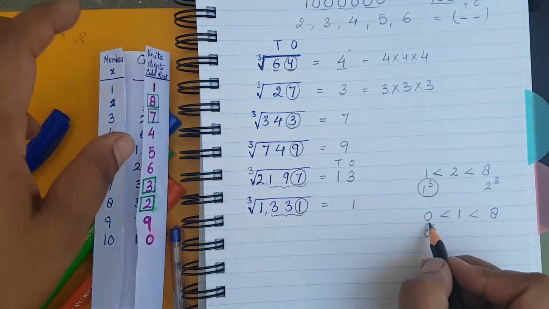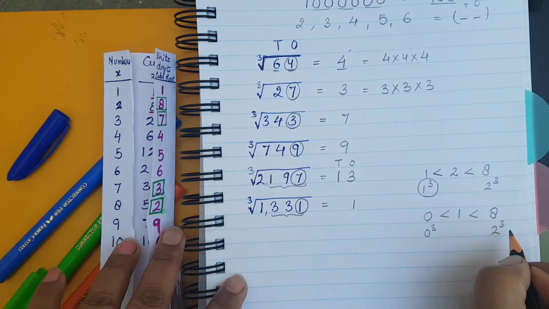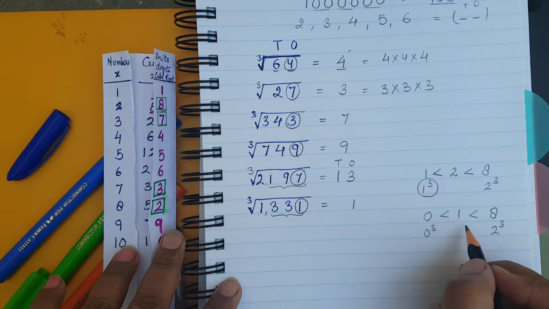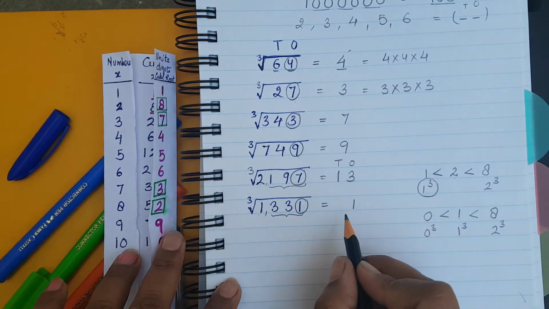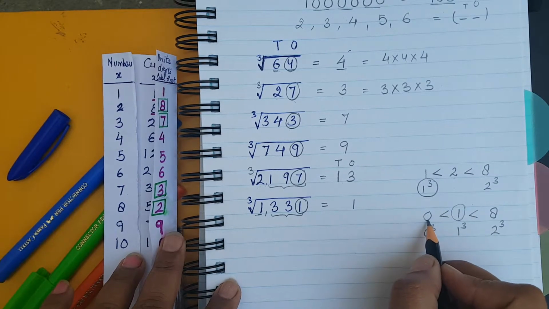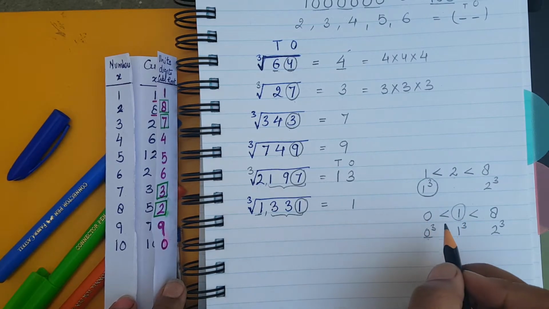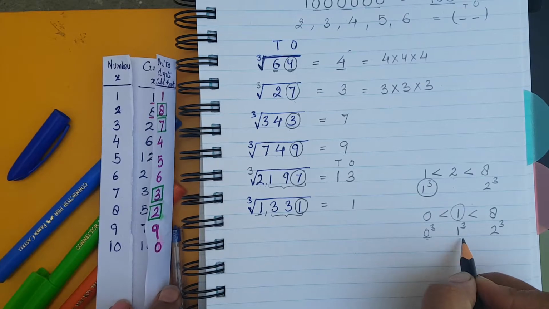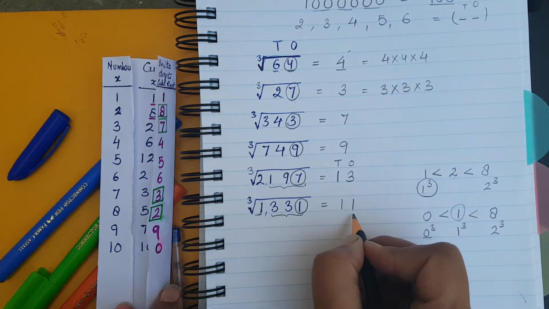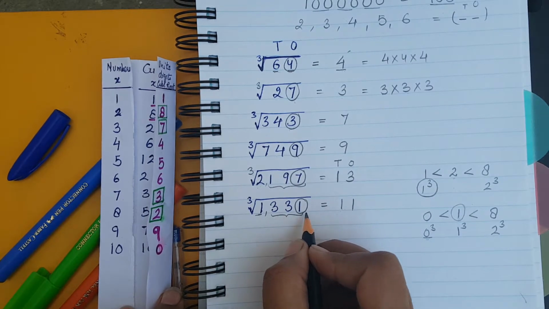If you write an answer, this is the cube of 0, and 8 is the cube of 2 here, and 1 is the cube of 1, which gives you 1. You have to check this. Here in this case we are not taking the smaller number because 1 is the cube of 1 itself, so we just write 1 on the tens place. So the cube root of 1331 is 11.